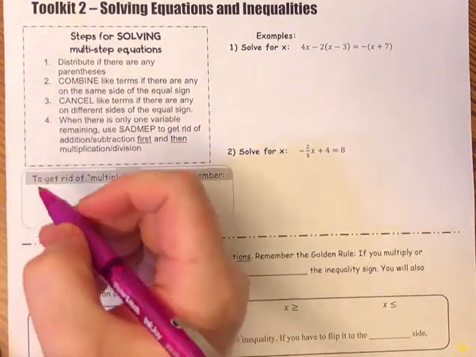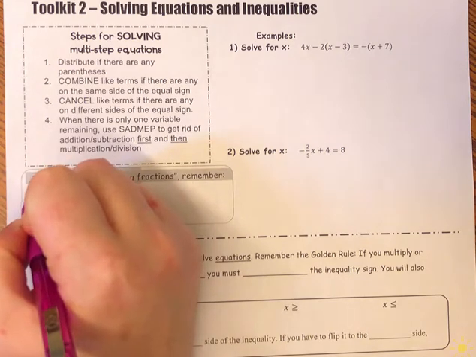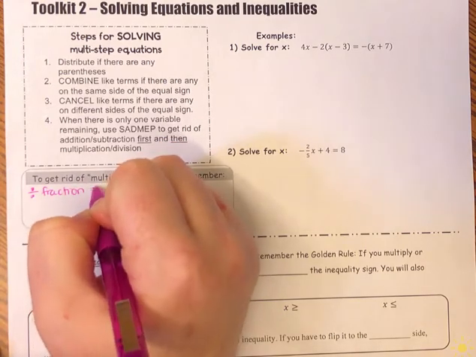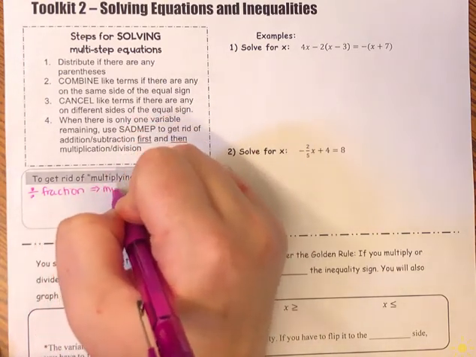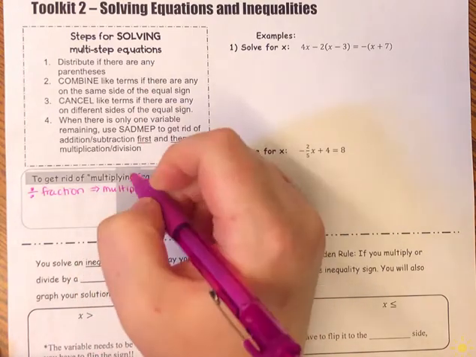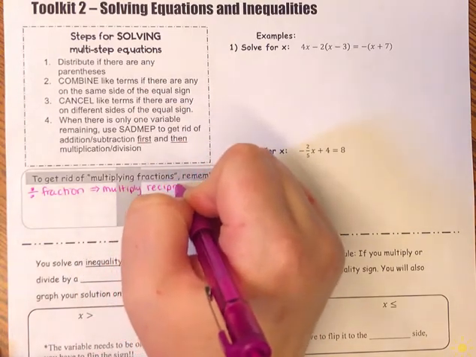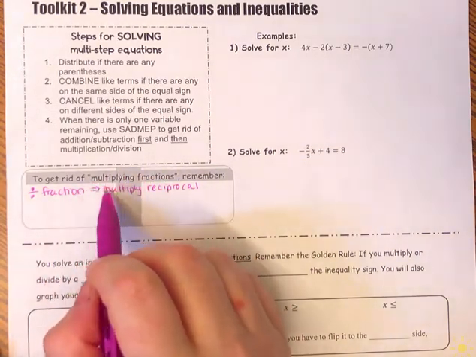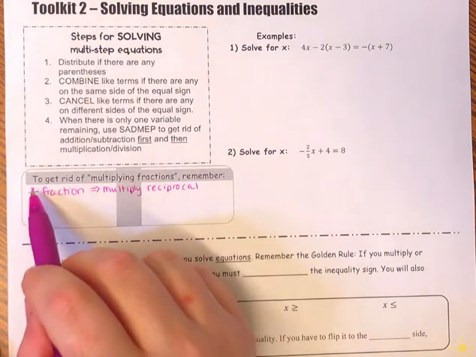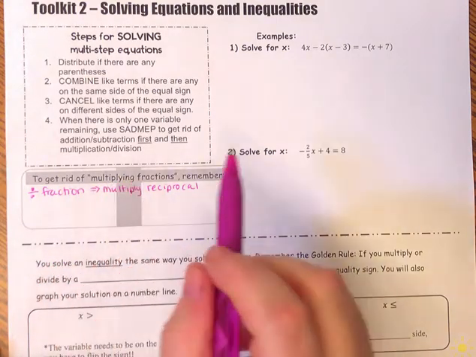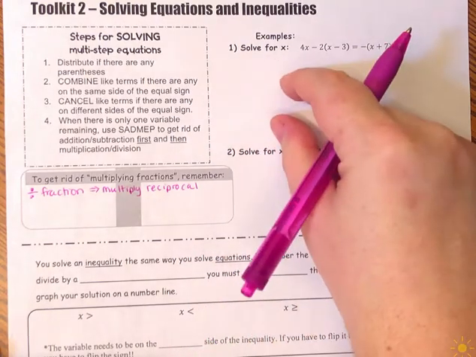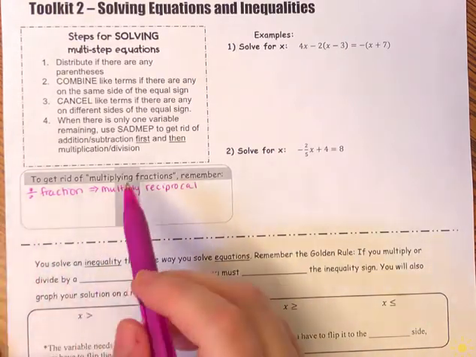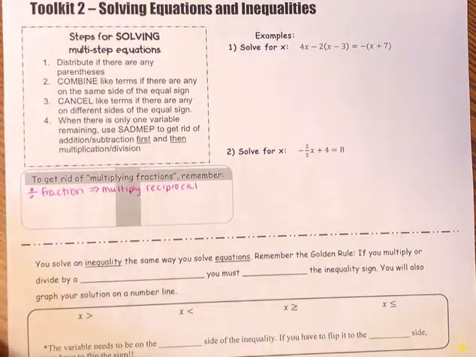Remember that dividing by fractions actually means to multiply the reciprocal. So if you want to get rid of multiplying fractions, in order to get rid of multiplication, you would divide. So we would have to divide by the fraction. But instead of having a fraction on the top and then a fraction on the bottom, which just looks really complicated, instead of dividing by fractions, we would multiply by the reciprocal.